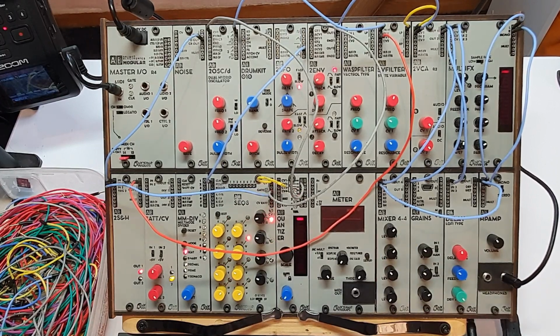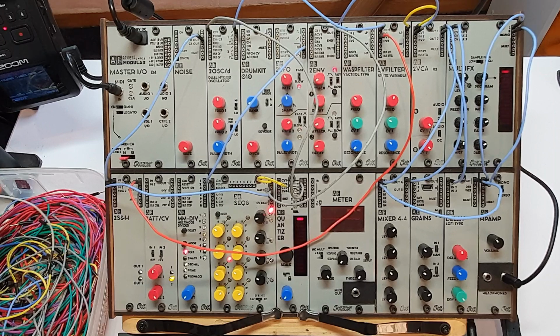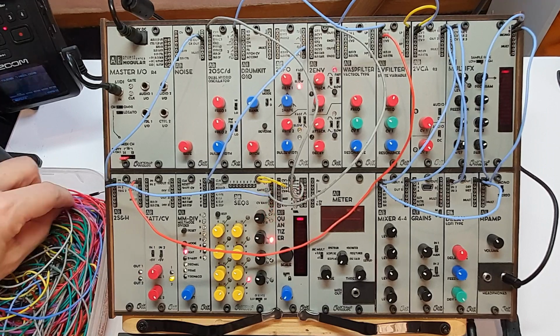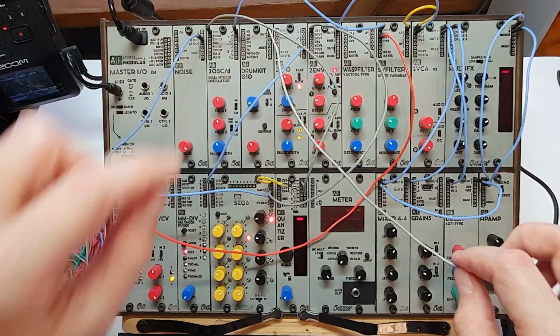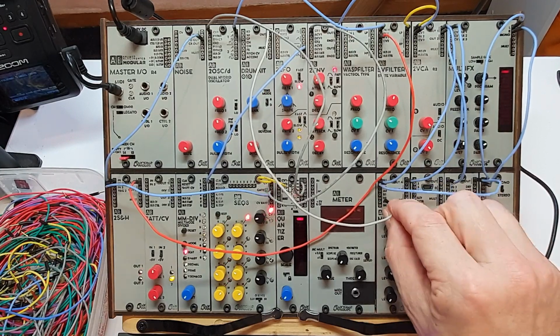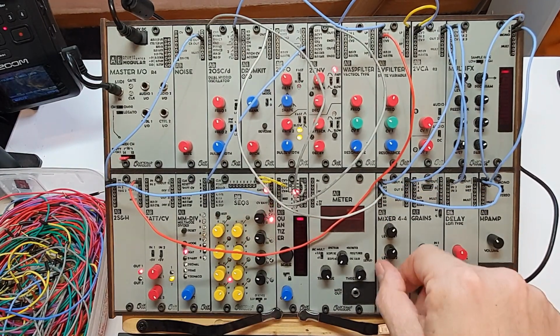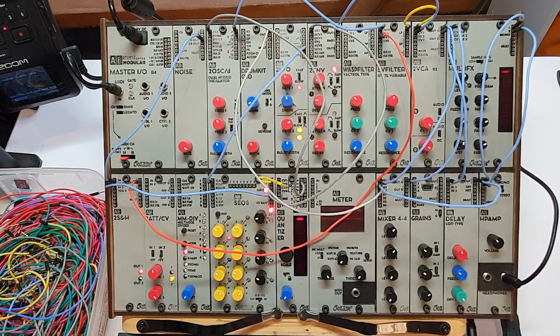So now let's add the drums to it, because that's also very simple to do. So the drums, we will take the output of the drum kit into our mixer. So here's our drum kit. We take that into the mixer channel number 4. And then, let's put this into channel number 3. And now I just have to drive the drums in some way.